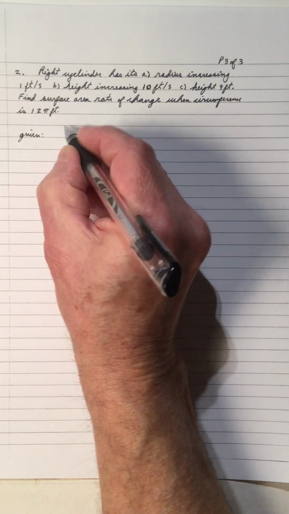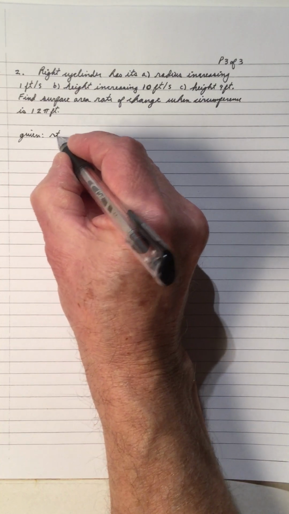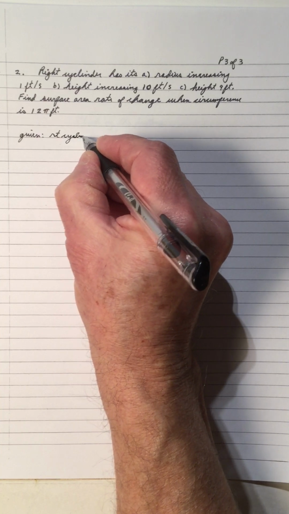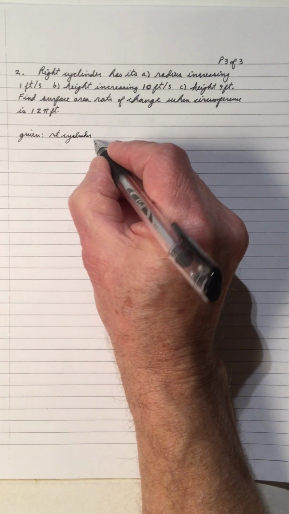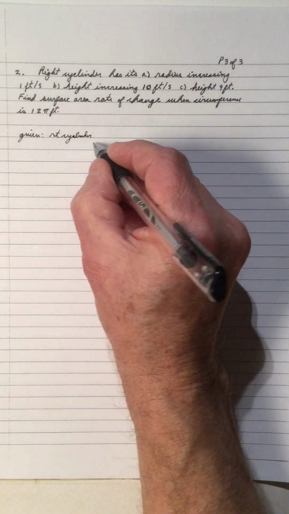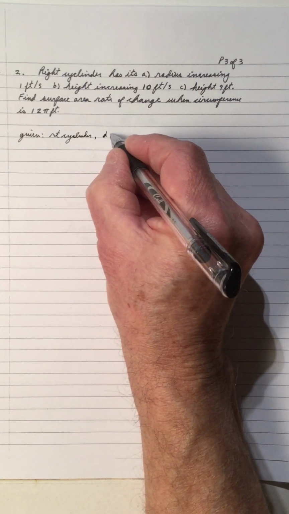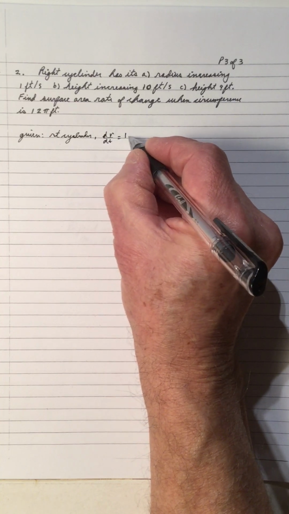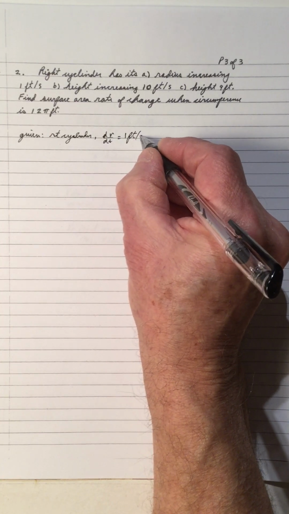And again, let's look at what the given is. So what are we given? We have a right cylinder, and I'll just write the abbreviation. We have the radius increasing at 1 foot, so dr dt is 1 foot per second.